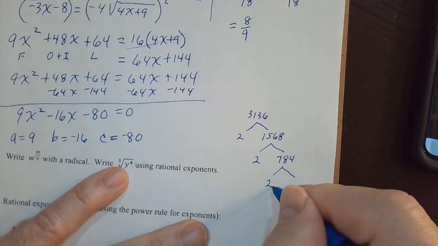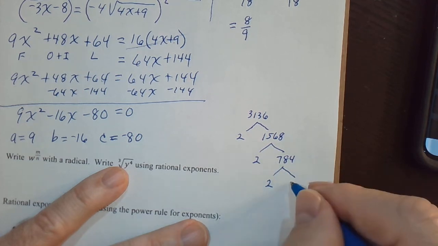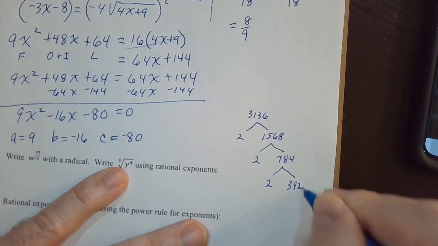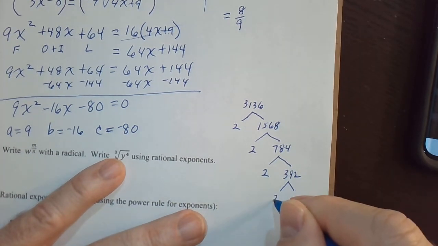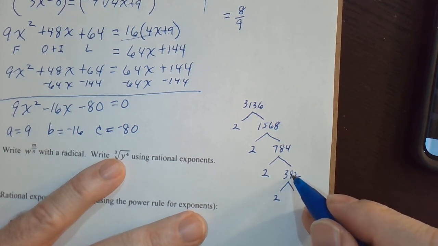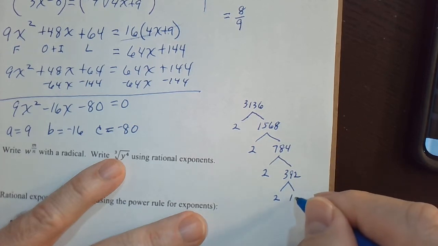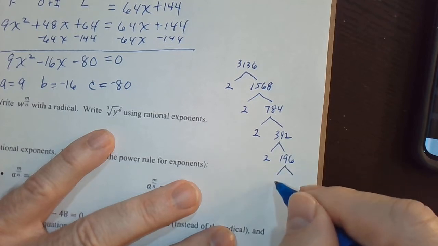which would be 392, and another 2, which would be 196, and another 2.